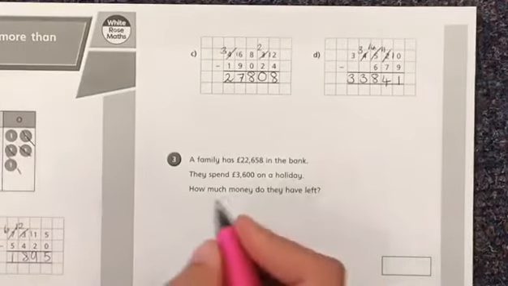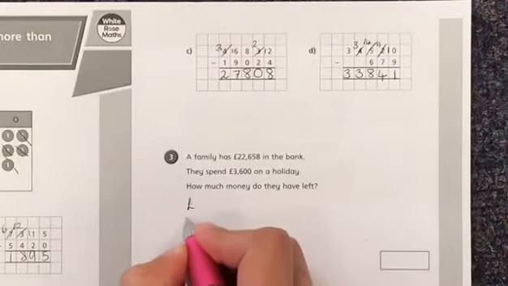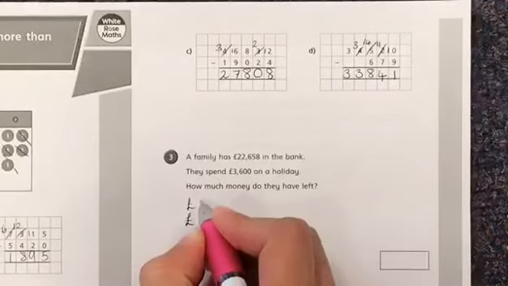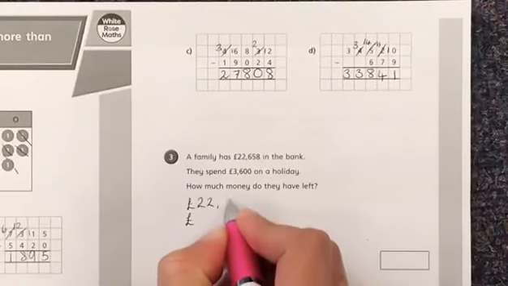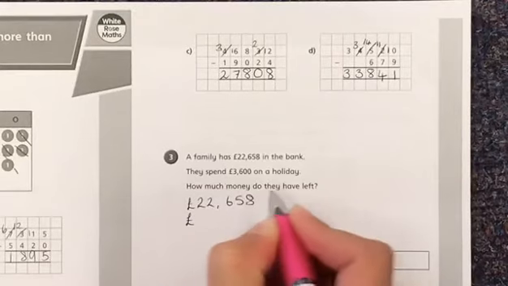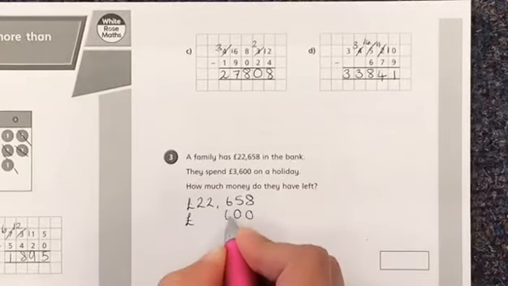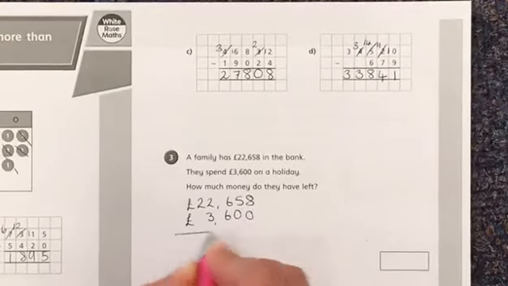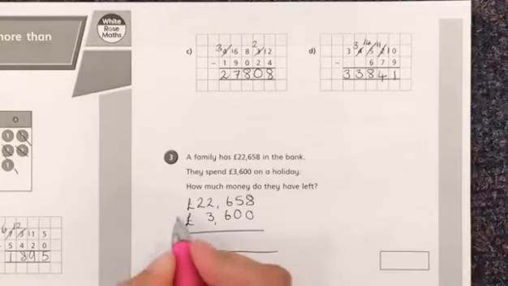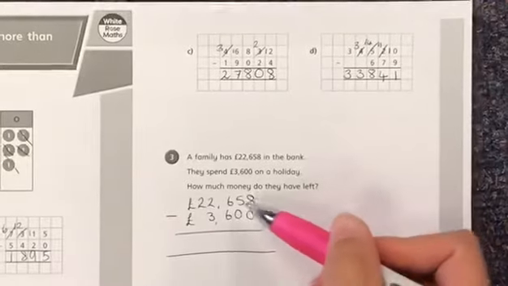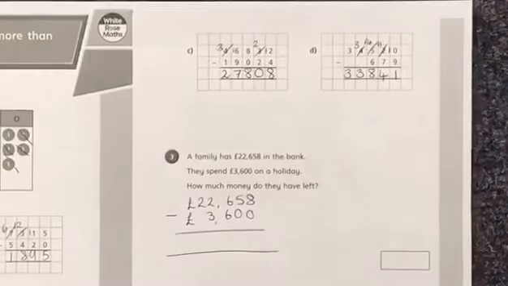Okay, so let's start laying this out together. I'm going to make sure that I remember the pound sign so that I don't forget. So 22,658. And I could almost write this backwards so I don't lose track of my place value. There we are. So hopefully you've managed to lay that out correctly with the numbers underneath accurately there.